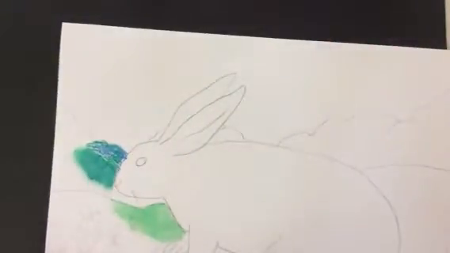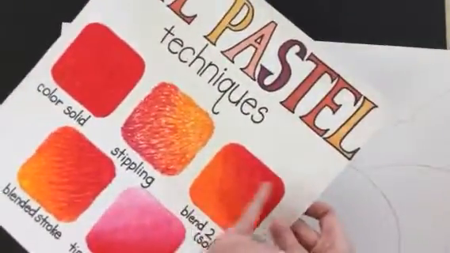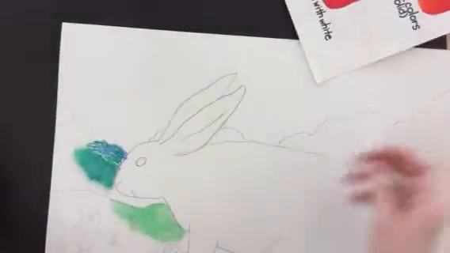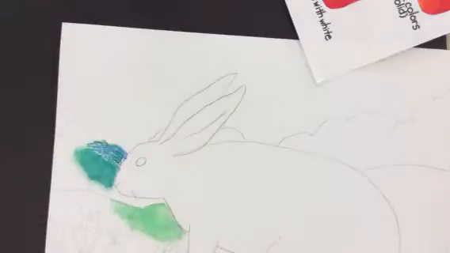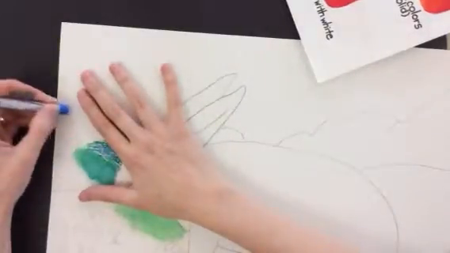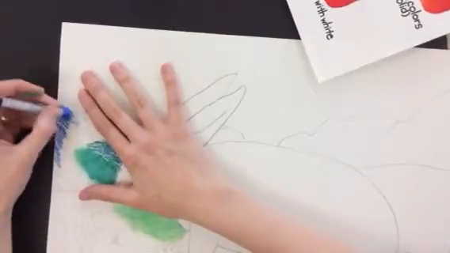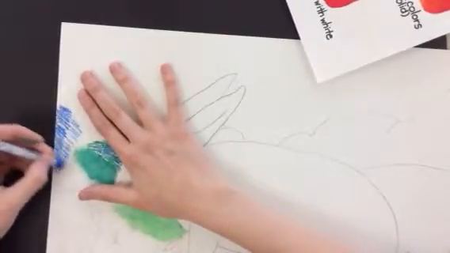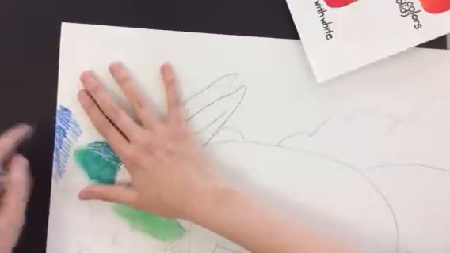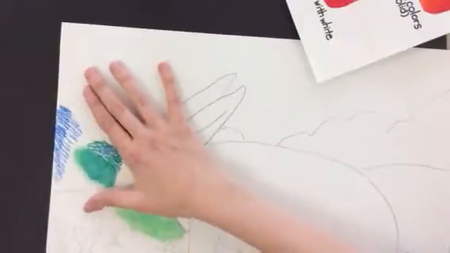Another thing that's great is you can show two colors blending together. So if you wanted to have a certain area go from blue to green, what you could do is color darker with the blue and then color really light with the blue.